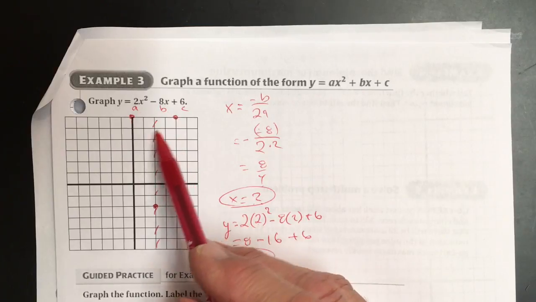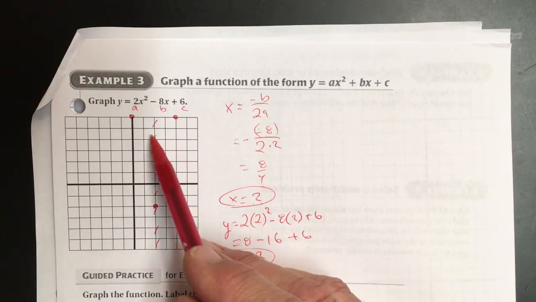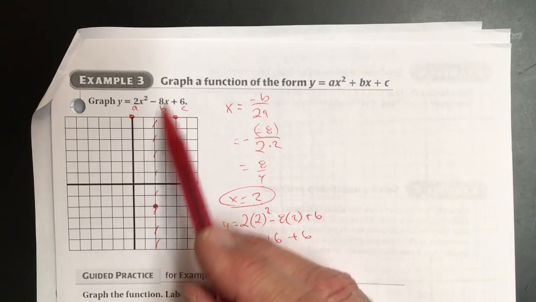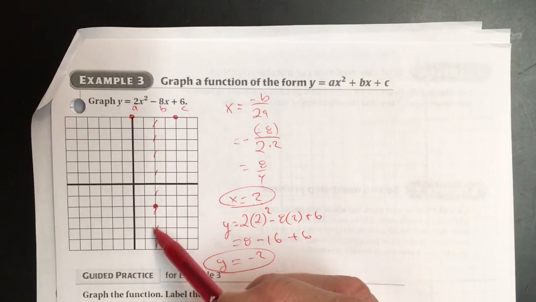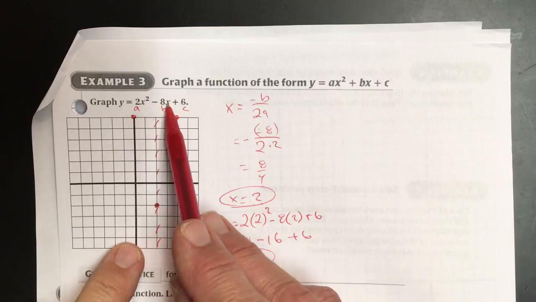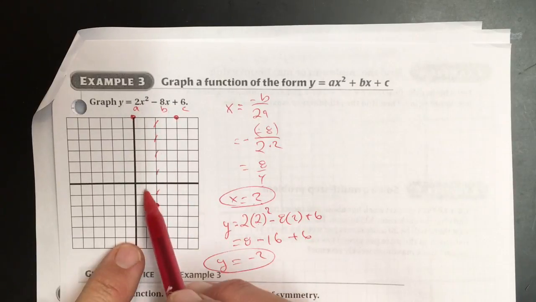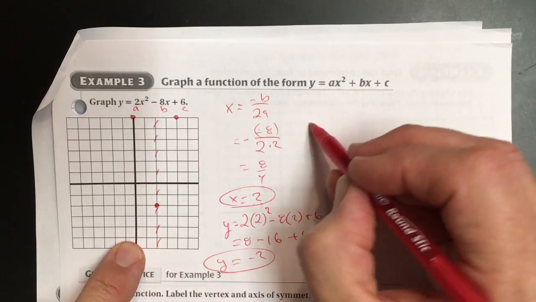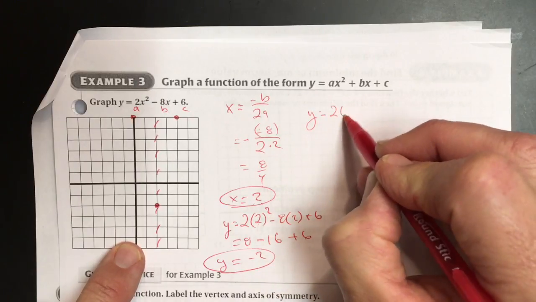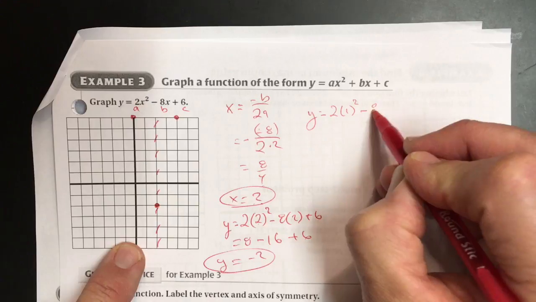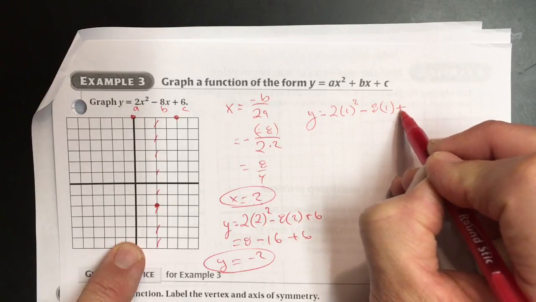You now have to find these 2 values. So I can put a 1, this is x equals 1, or x equals 3. Well, hopefully you choose 1. 1s are easier to work with than 3s. And again, you put 1 into here and here to get the y value that goes with it. So I'll put 1 into that. So over here, y equals 2 times 1 squared, minus 8 times 1 plus 6.